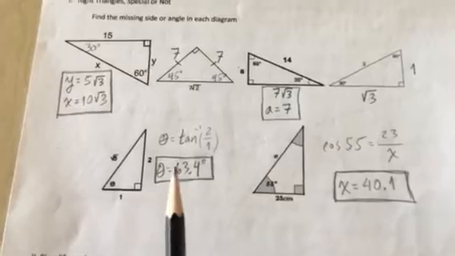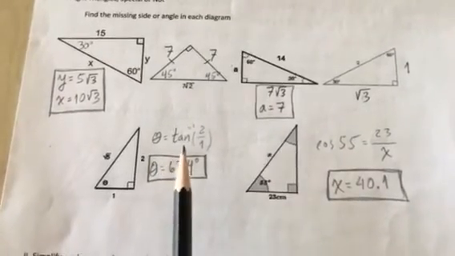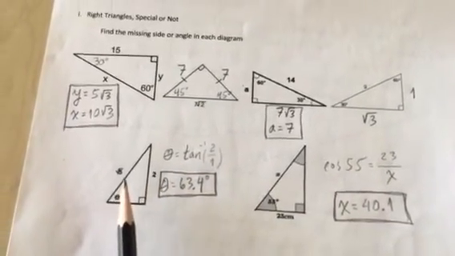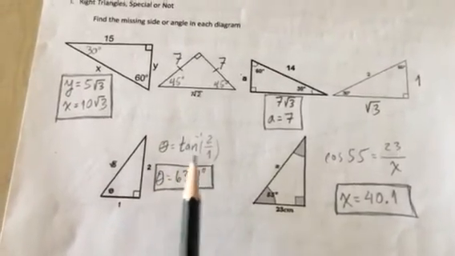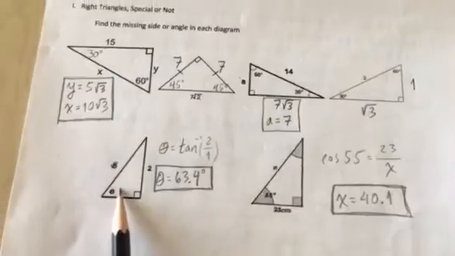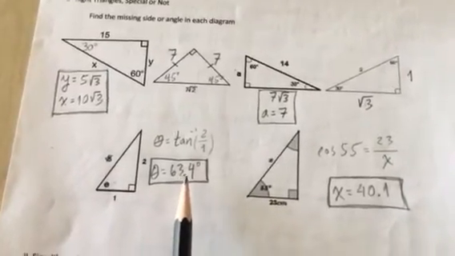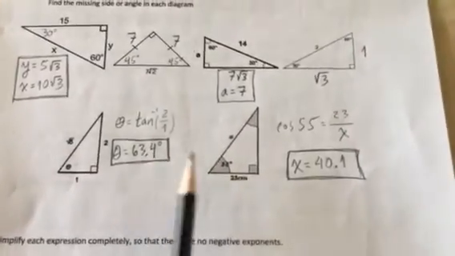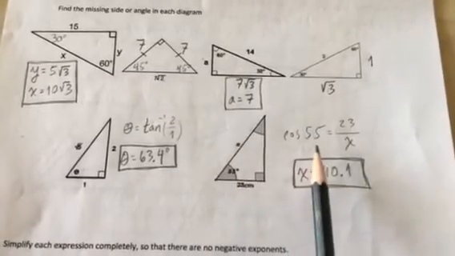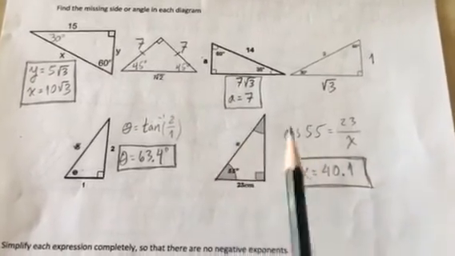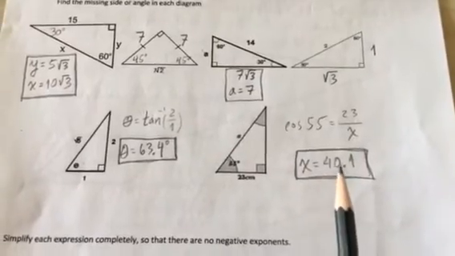These two triangles down here, you have to use a calculator, and I chose to use inverse tangent, although since all three sides of the triangle are given, you could use inverse sine or inverse cosine as well, and get the value of theta. It should always be the same, of course, 63.4 degrees. This one, using the cosine of this angle, cosine of 55 is 23 over x. You solve that equation, you get 40.1.